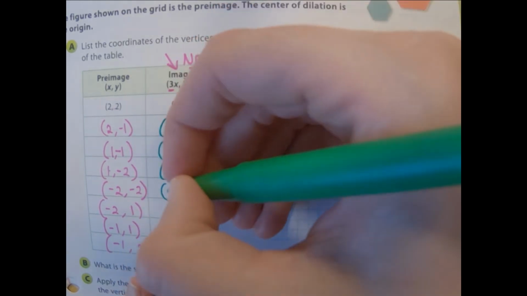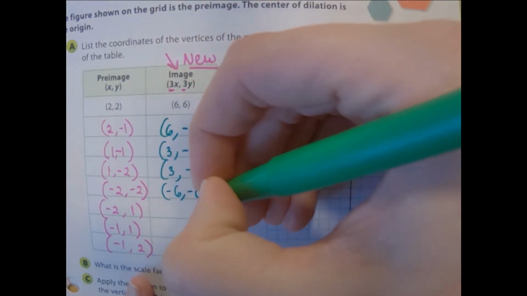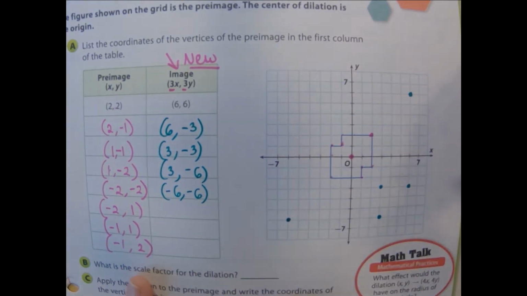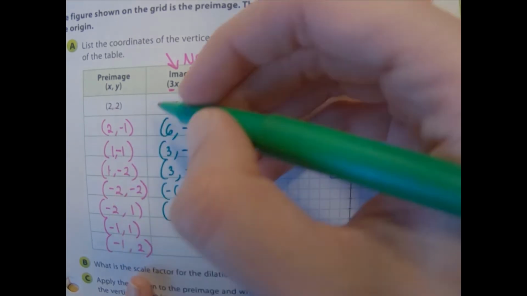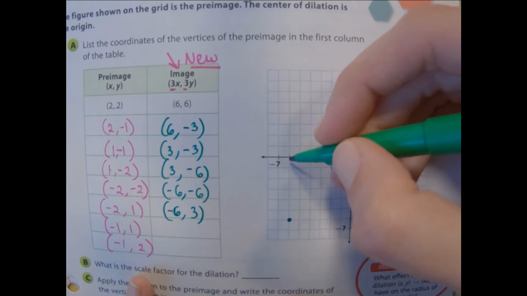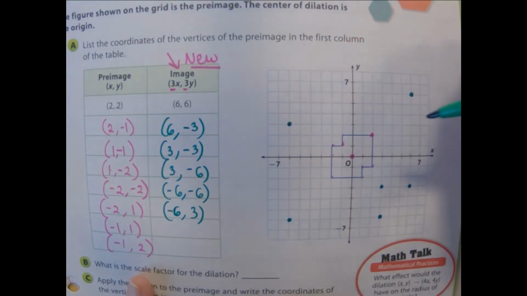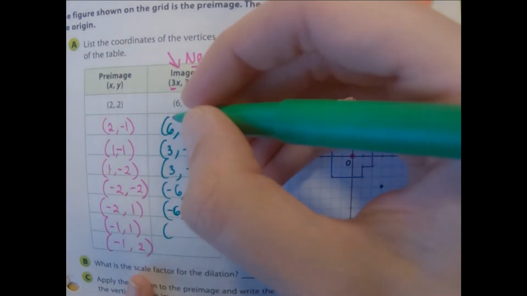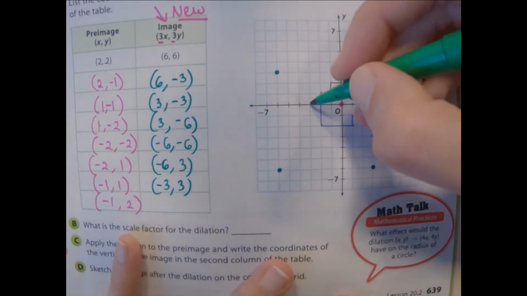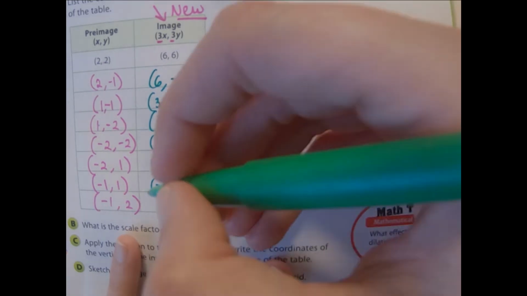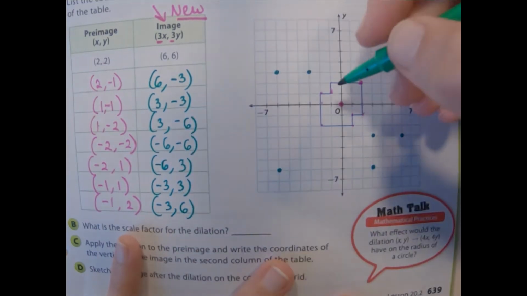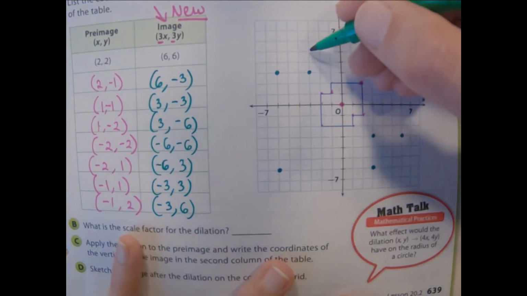Then we have (-2, -2): -2 times 3 is -6, -2 times 3 is -6, so (-6, -6). Then we have (-2, 1): -2 times 3 is -6, 3 times 1 is 3, so (-6, 3). Then (-1, 1): -1 times 3 is -3, 1 times 3 is 3, so (-3, 3). And then (-1, 2): -1 times 3 is -3, 2 times 3 is 6, so (-3, 6).